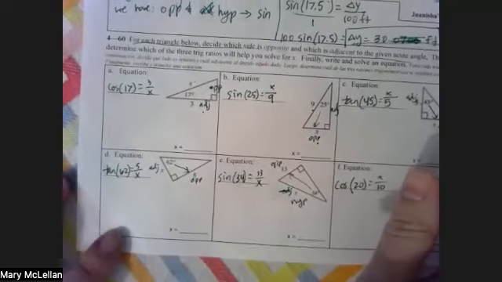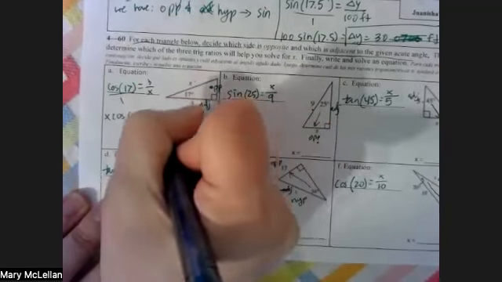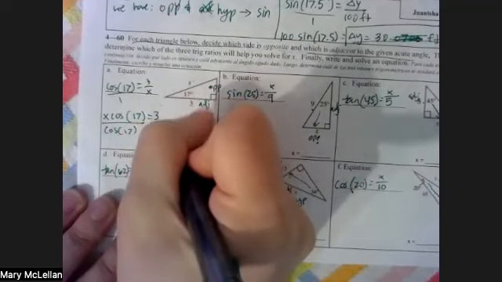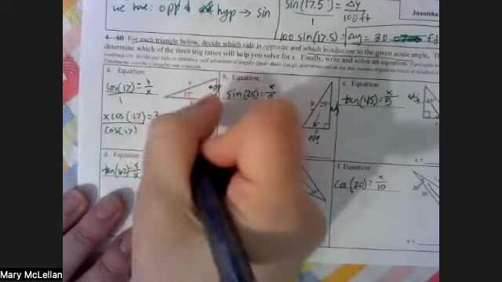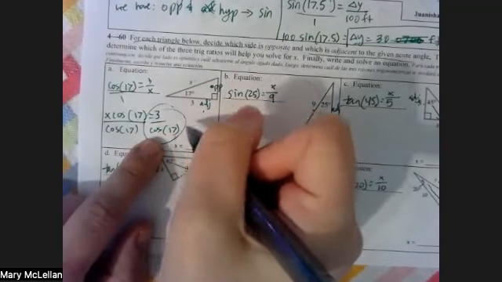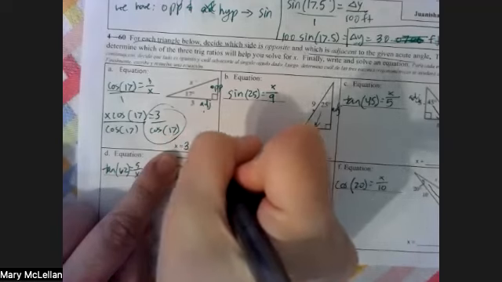To solve this one, I multiply both sides by x, and then I'll be dividing by cosine 17. So I'm just cross multiplying and dividing. So I have x times cosine of 17 equals 3 times 1, which is just 3. Now to solve for x, I divide both sides by cosine of 17. So I put in my calculator 3 over cosine of 17, and I get x is equal to 3.1371.